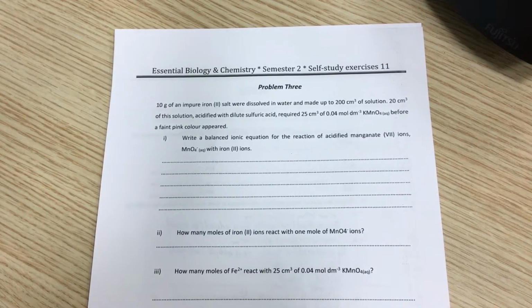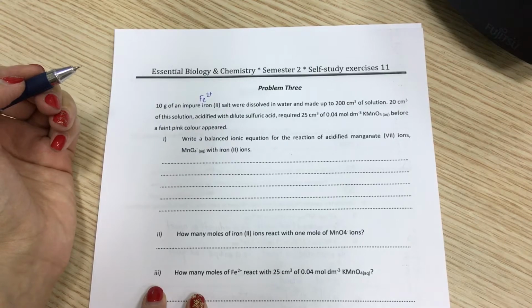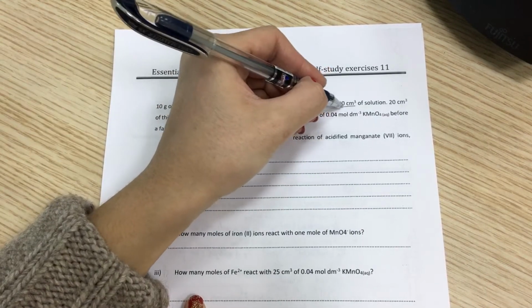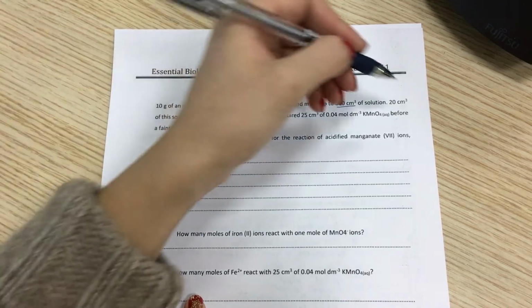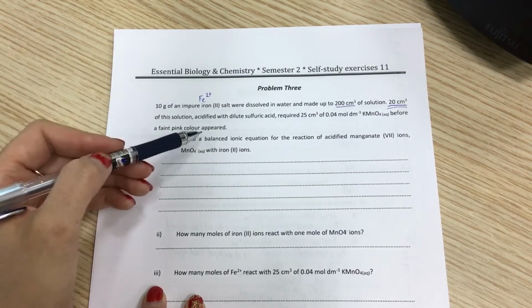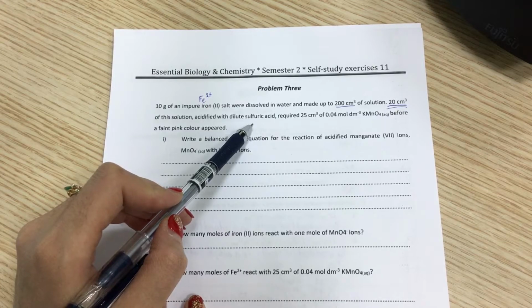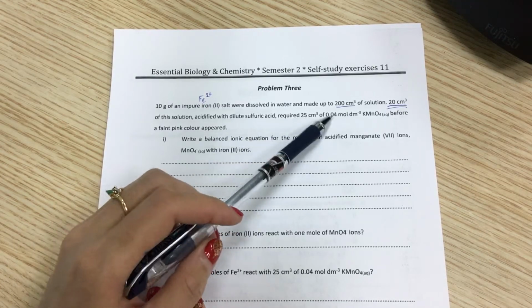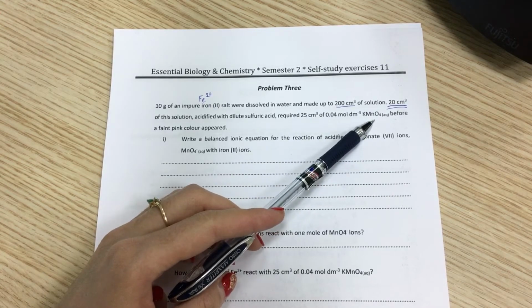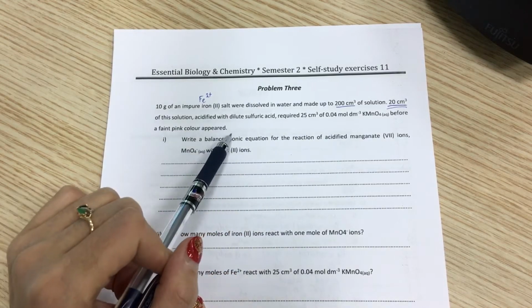In problem 3, I'm sure you all read the task. We are given 10 grams of impure iron 2 salt, Fe2+. It was dissolved in water and made up to 200 cubic centimeters. Only 20 cubic centimeters out of 200 were taken and acidified with dilute sulfuric acid, and then 25 cubic centimeters of potassium manganate solution was added before the faint pink color appeared.